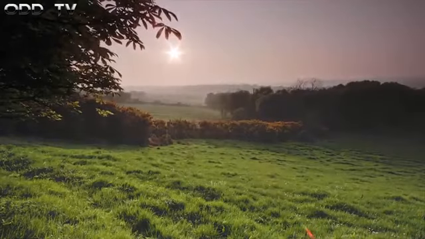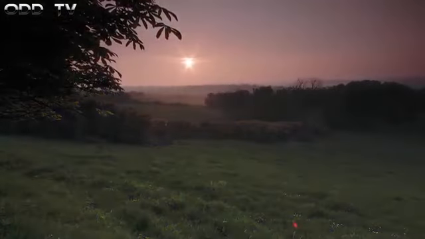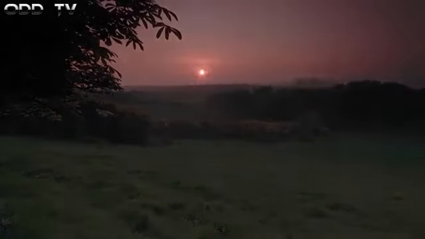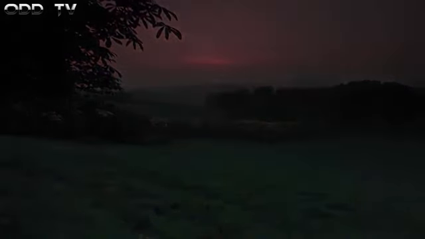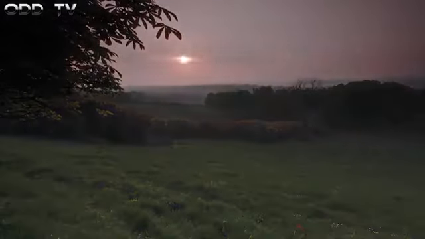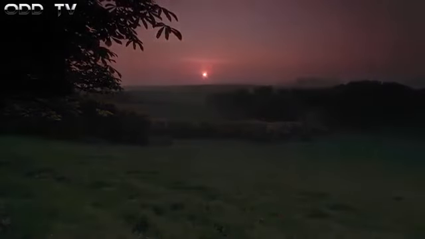It seems as if it's rising and setting, but it's just coming and going. It's the sun as well as the moon that do the moving across the sky. The Earth is not moving whatsoever.